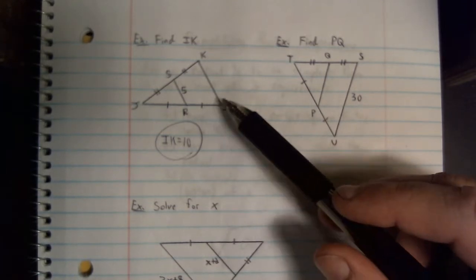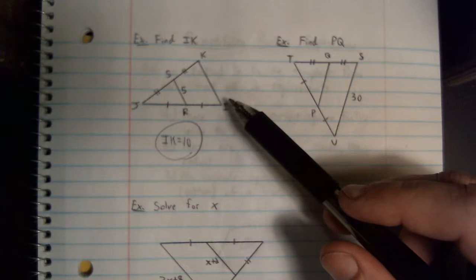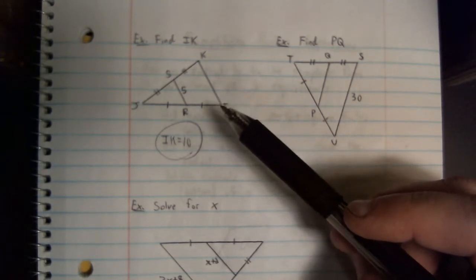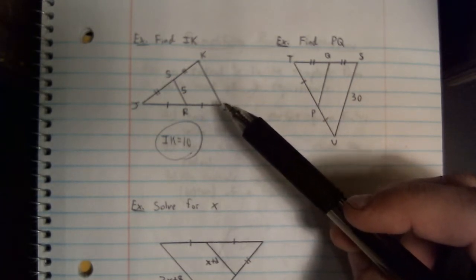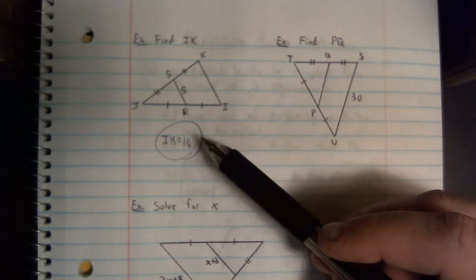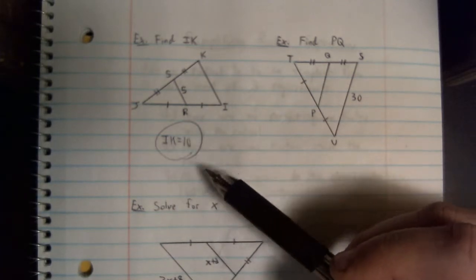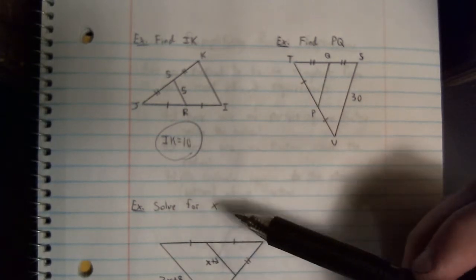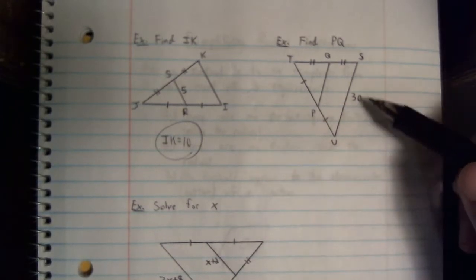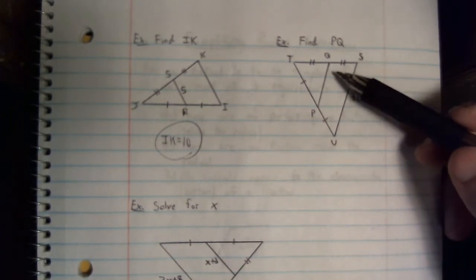So I would suggest showing your work if you have troubles with your multiplication and division, so at least you might be able to get some partial credit. But if you're confident in your multiplication, then you can just go for these right away. No work necessary. Looking at PQ.